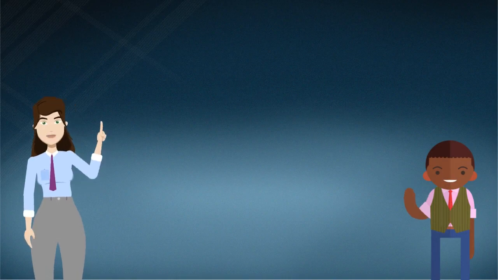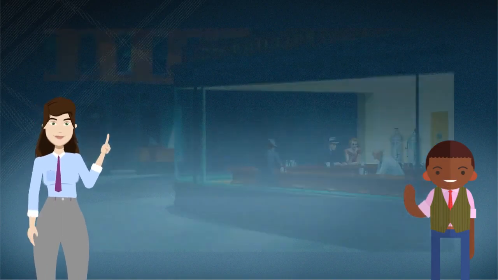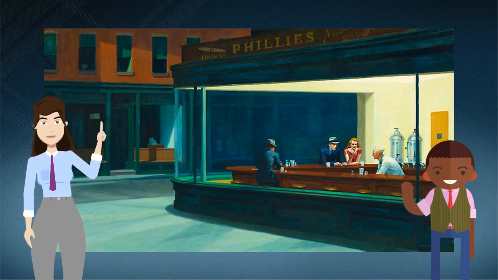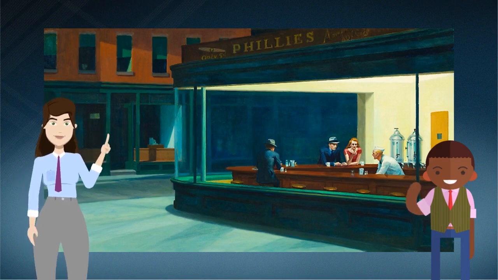Let's look at another example about a well-known painting called Nighthawks. This reading text is a little longer. Take a few minutes to read through this text. You can pause the video to read at your own speed. Then I will read through the text.